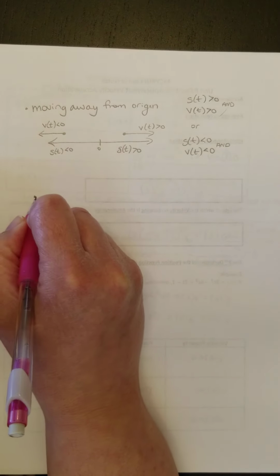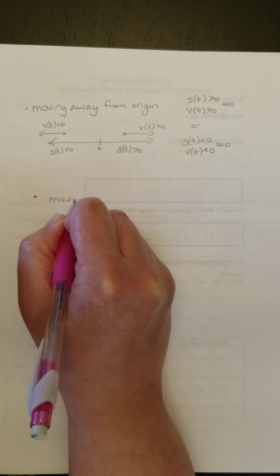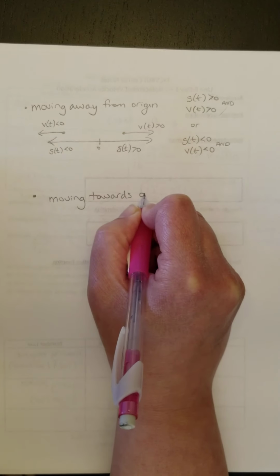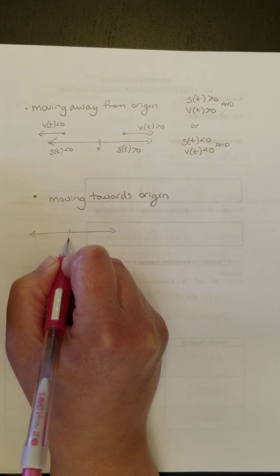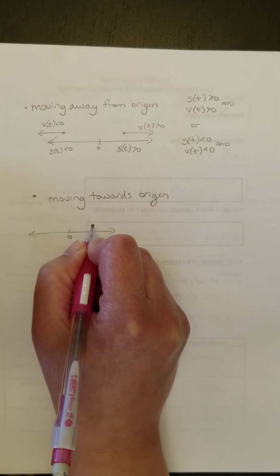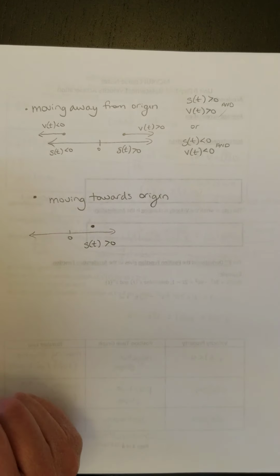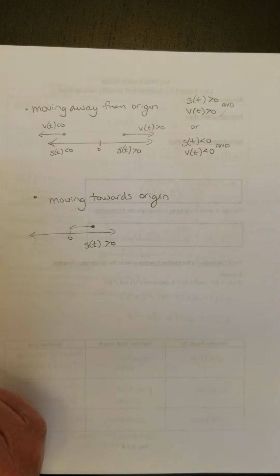The opposite of that, where you'd be moving towards the origin, would be the first case. If your position here was positive, if you wanted to move towards the origin, you'd be moving in a negative direction.